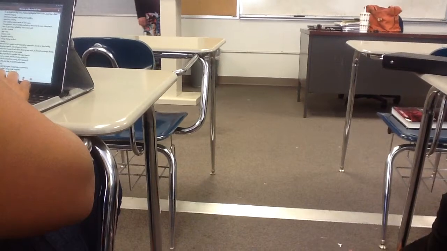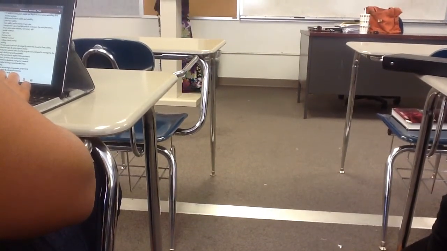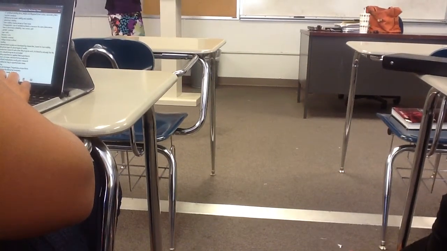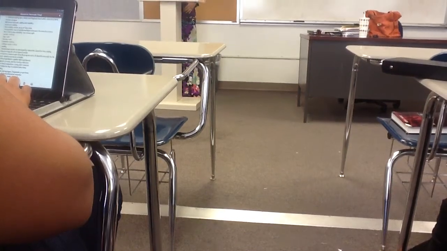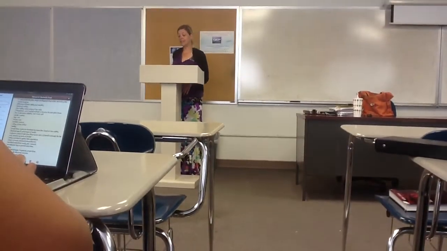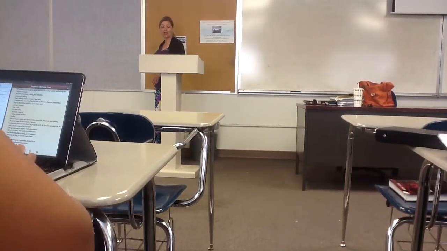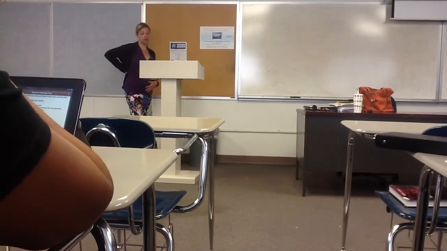And the midpoint score measure of central tendency. The median. The median, very good. Most applicable to describing ordinal level data. Blank is the simplest measure of dispersion and represents either the highest and lowest scores or the distance between those scores. Range. Range, very good.